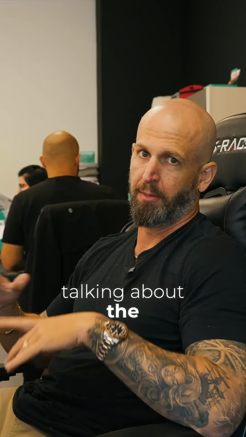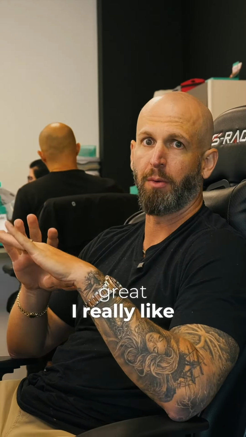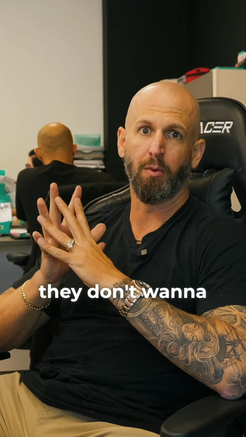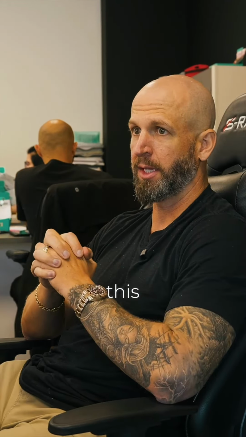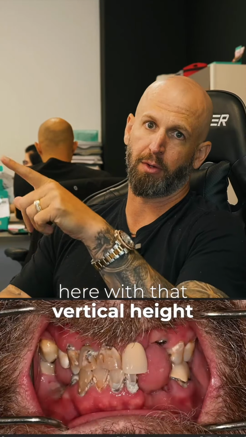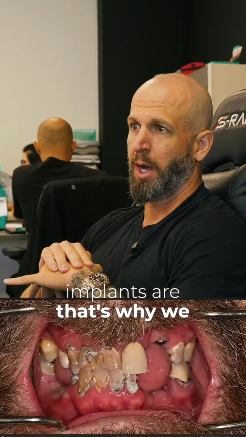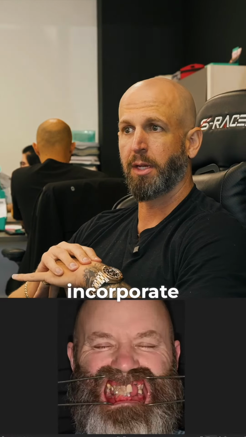So when we're talking about the digital treatment planning and the diagnostic photos, retracted photos are great. I really like to see that smile photo, a full exaggerated smile. A lot of these patients don't want to smile if they have teeth that look like this, but you can see here the vertical height of where the existing implants are. That's why we chose to use these implants and incorporate them in the hybrid.